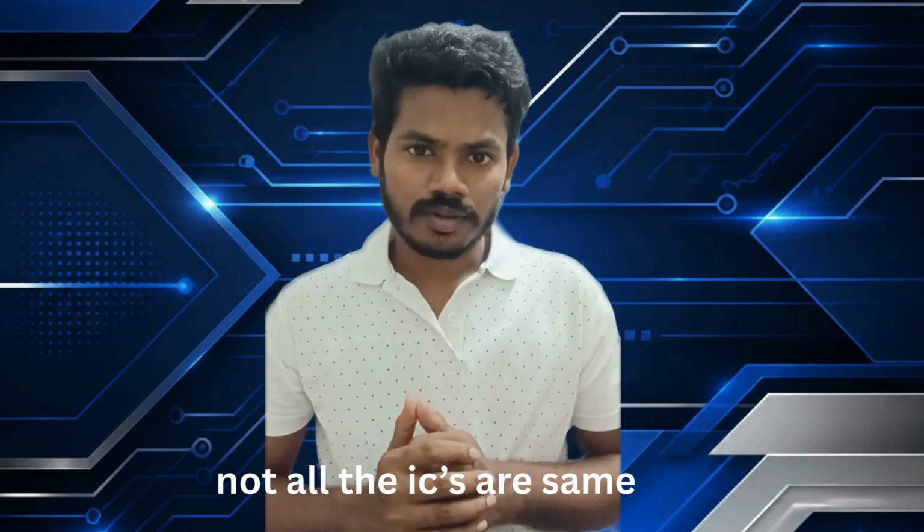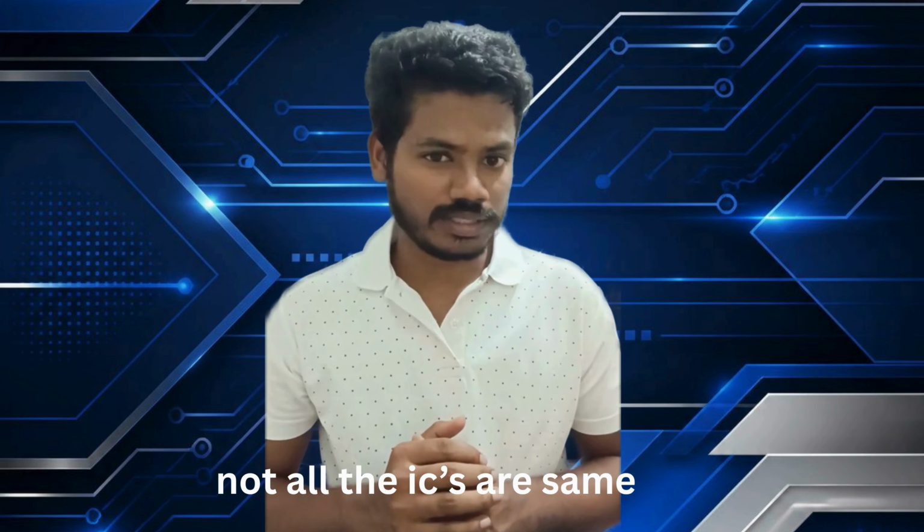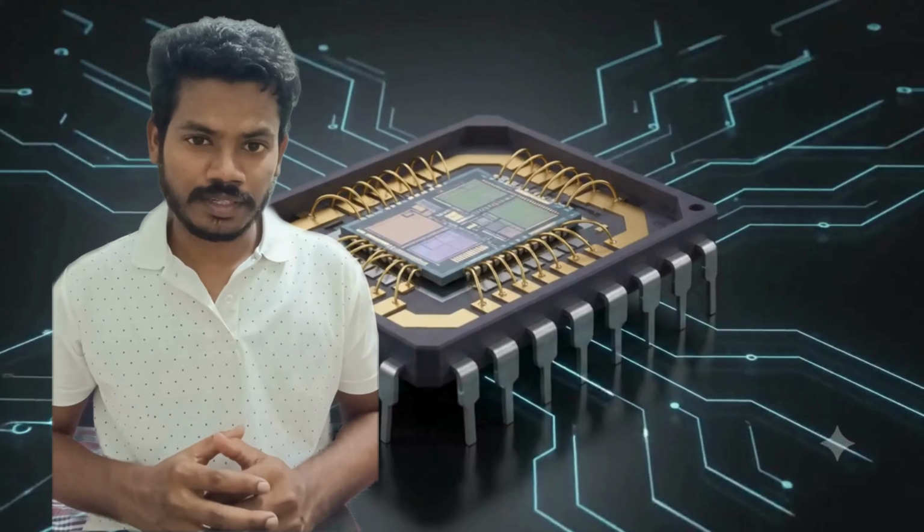Did you know not all the ICs are the same? Some ICs have few logic gates and others have billions of transistors. So how are the ICs classified? Let's find out. Let's see IC classification.